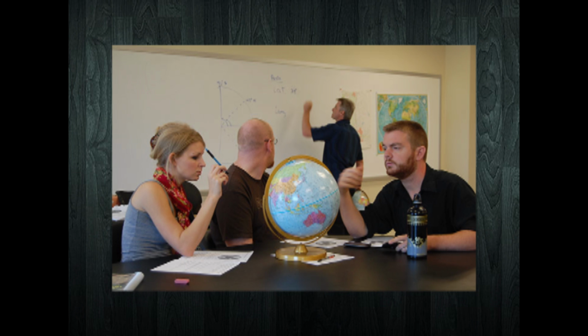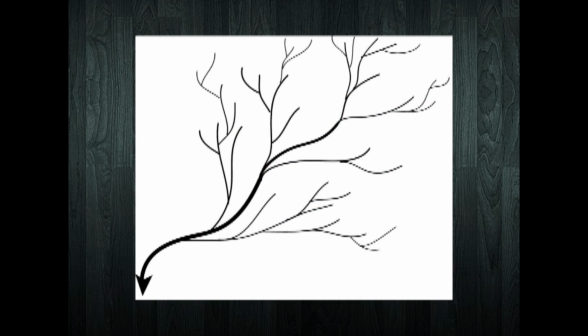Now, all drainage systems are composed of an interconnected network of streams, and when we view them together, they form distinctive patterns. Although there are at least 7 identifiable kinds of drainage patterns, for our purposes we're going to limit our study to the 4 major types. Probably the most familiar pattern is the dendritic drainage pattern.